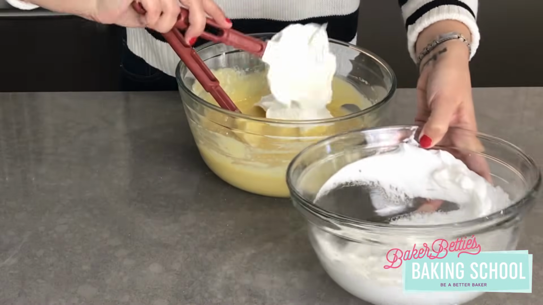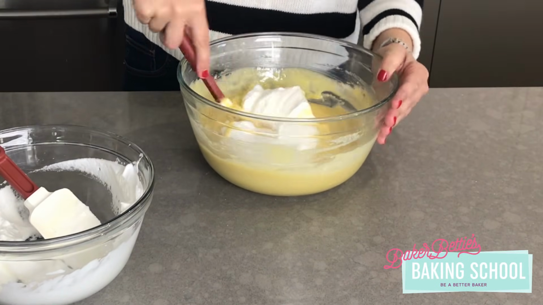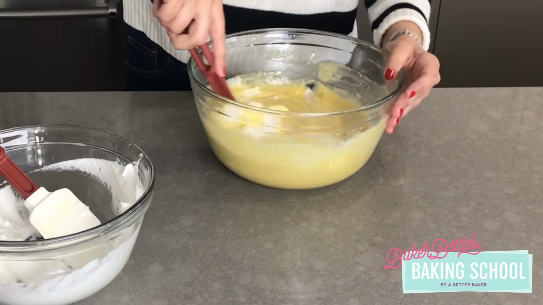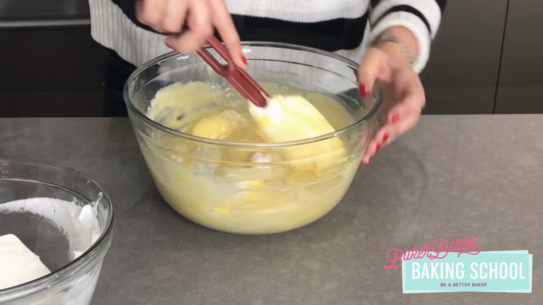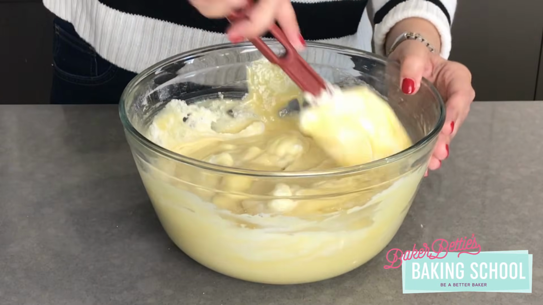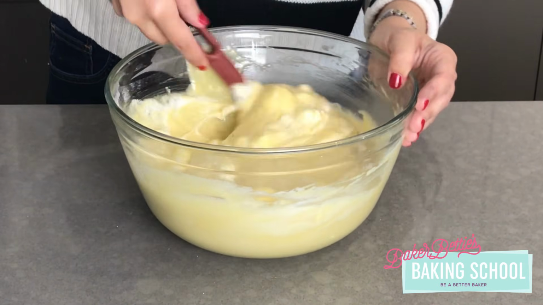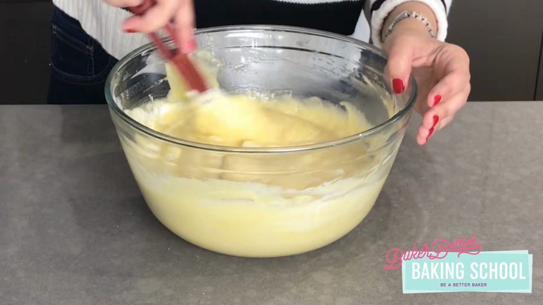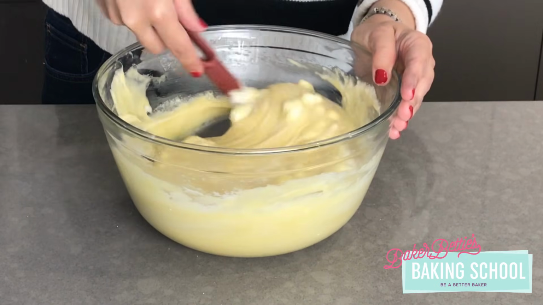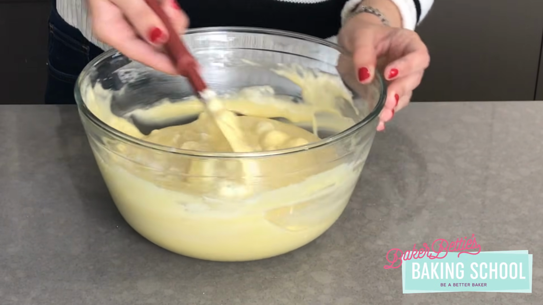Folding is a technique used to incorporate two mixtures together in a very delicate way to reduce gluten development and also to prevent whipped egg whites or whipped cream from deflating. When folding, the delicate mixture should be added into the heavier mixture. Use a spatula to cut down through the two mixtures to the bottom of the bowl, bringing the ingredients from the bottom up to the top. Turn the bowl 90 degrees and continue with this motion until the ingredients are fully incorporated.